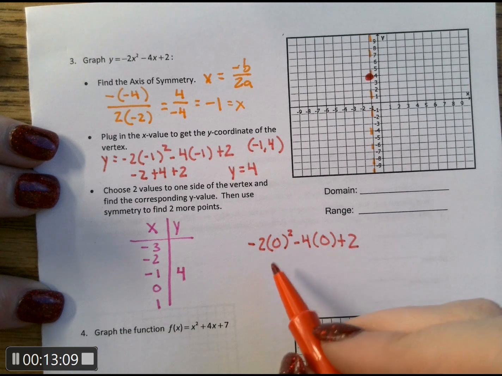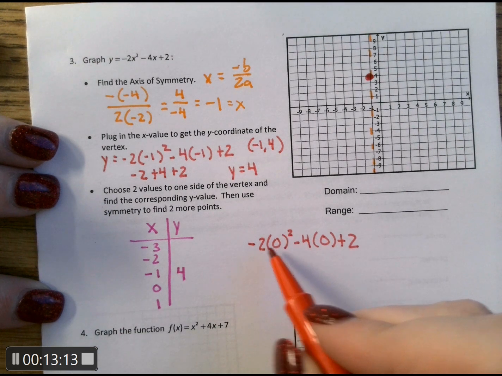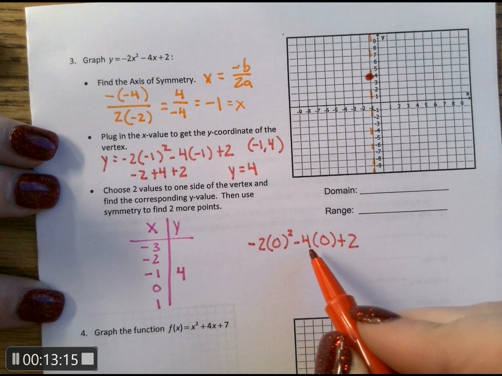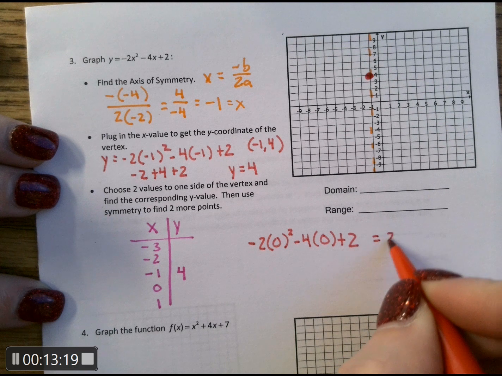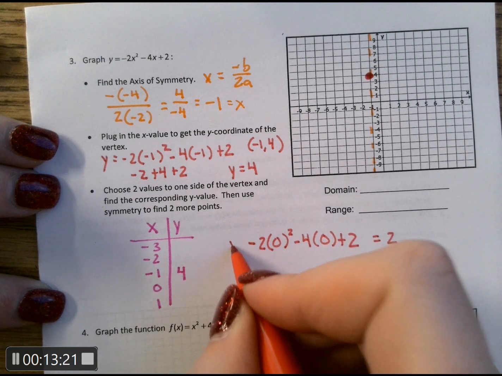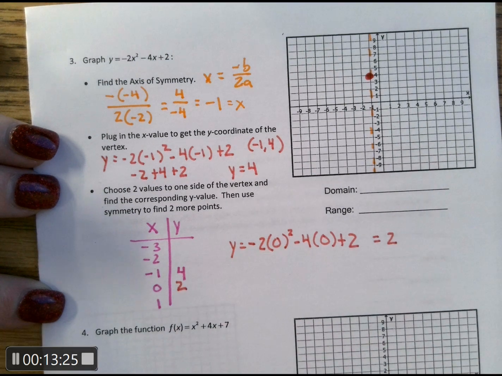Alright, so then 0 squared is 0 times negative 2 is 0. Negative 4 times 0 is 0, which means that this is going to equal 2. So right here we have 0, 2.